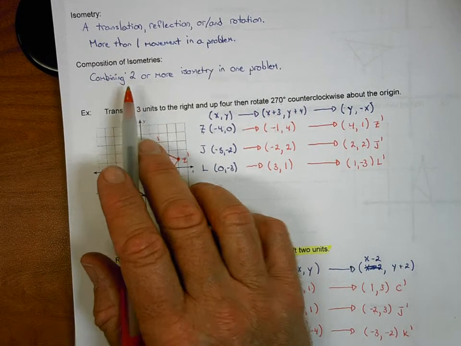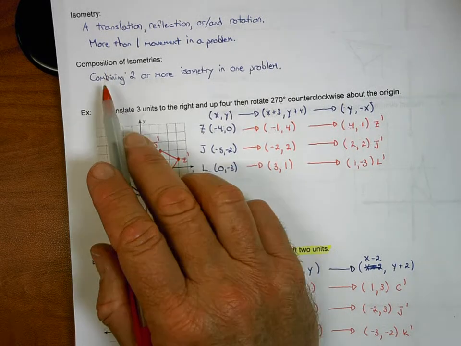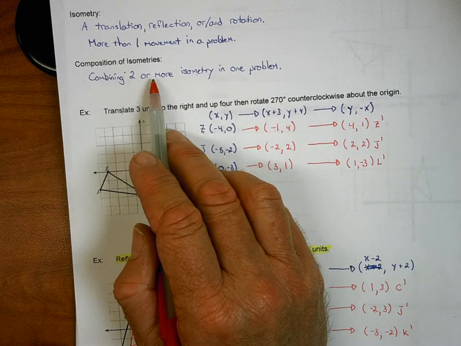So Kaylee, what does composition mean? It means more than one. In this case, we have 2.